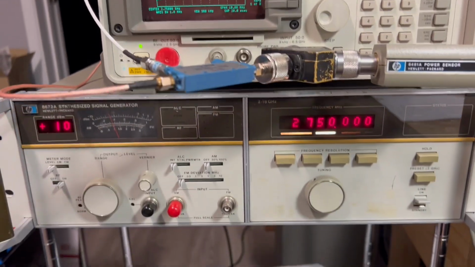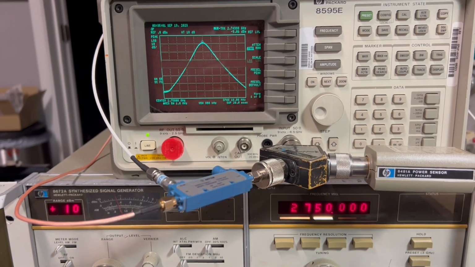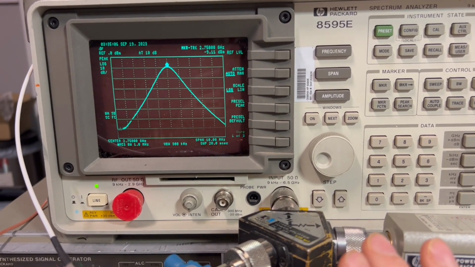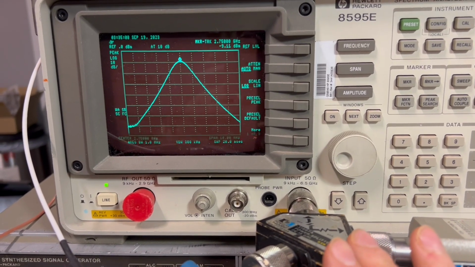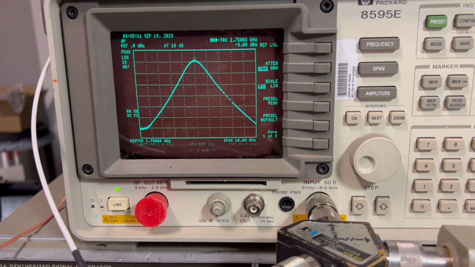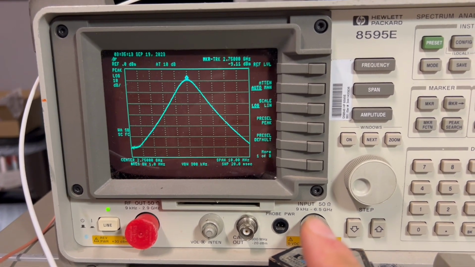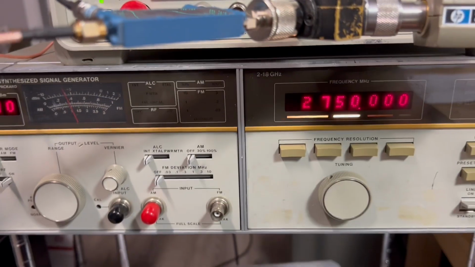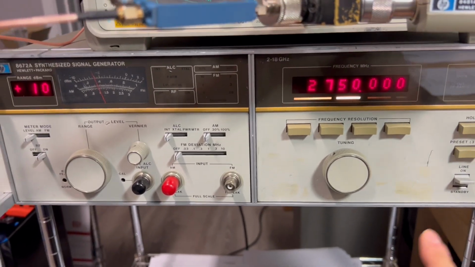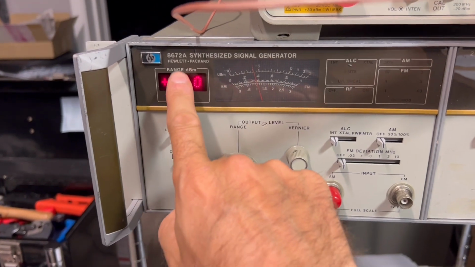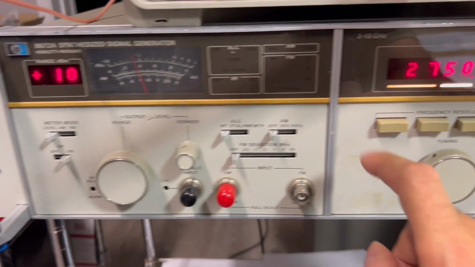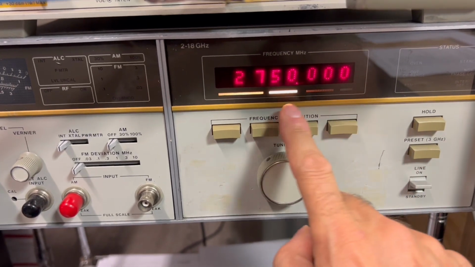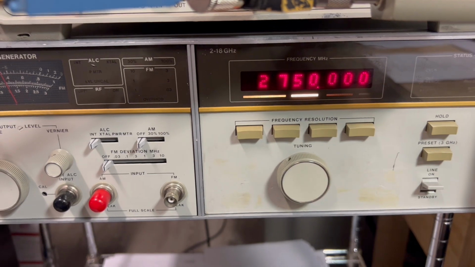All right, so I've got the new setup now, and I'm going to explain what we've got. I've already gone ahead and made the baseline measurement of 300 megahertz, and I've got the analyzer set up for the first reading at 2.75 gigahertz. And here is our new signal source. This is an HP 8672A, and it goes from 2 to 18 gigahertz, and right now I've got it set for the first reading of 2.75 gigahertz.